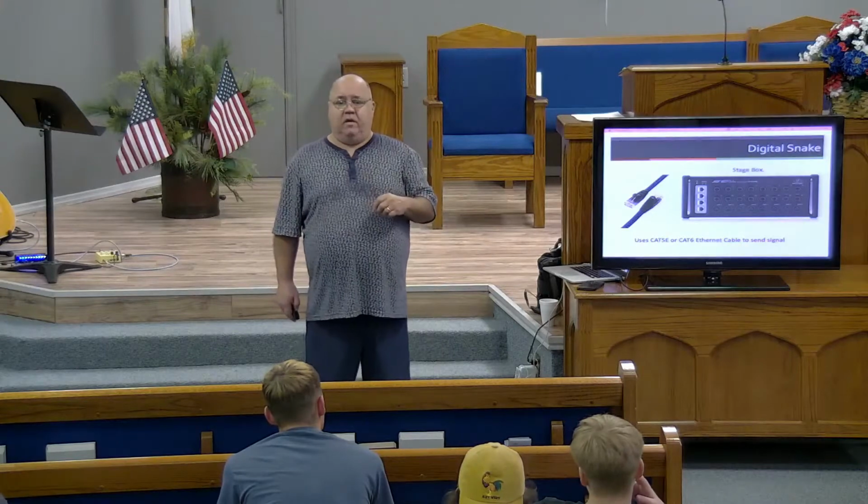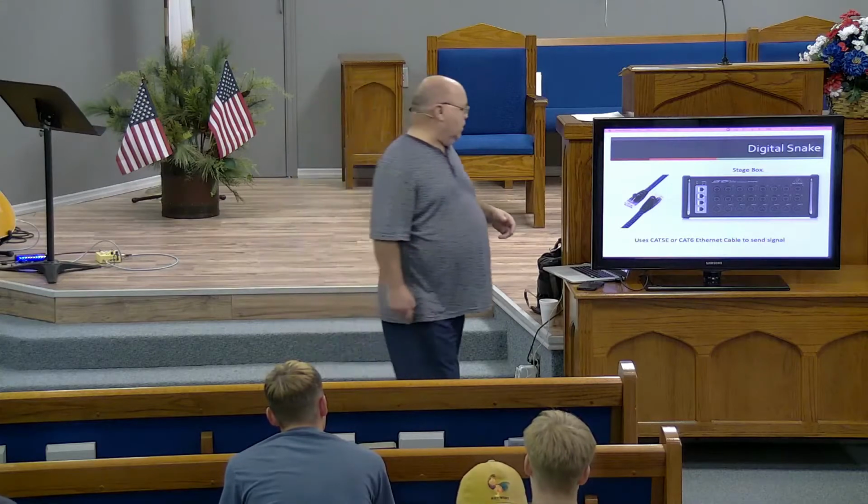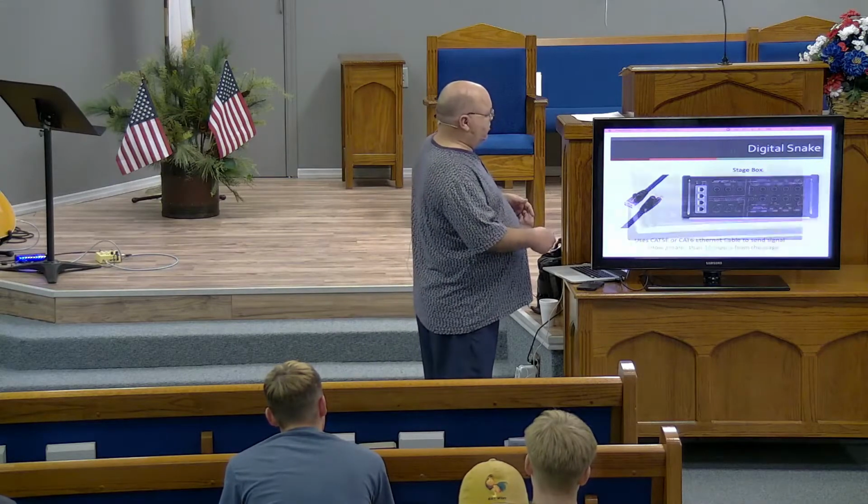The church I did in Brandon at the Crossing, I had two of these. I ran 120 channels on each Cat 6 line. So you're saving a lot of space, a lot of time. It's a lot faster, but it has to be converted. You have to go from digital to audio and audio to digital. Okay? That's a digital snake.